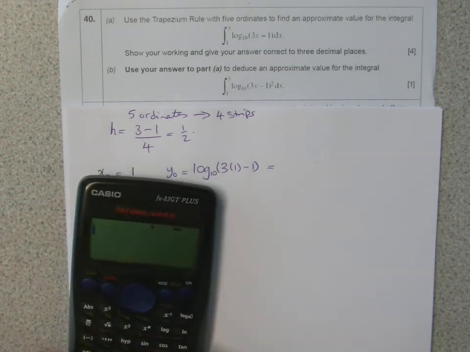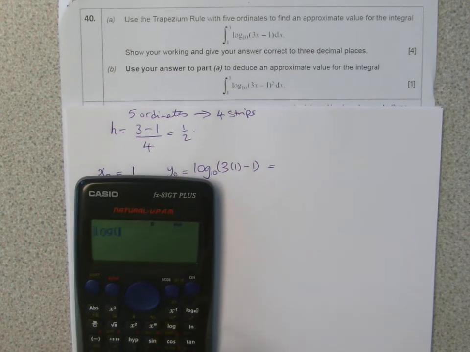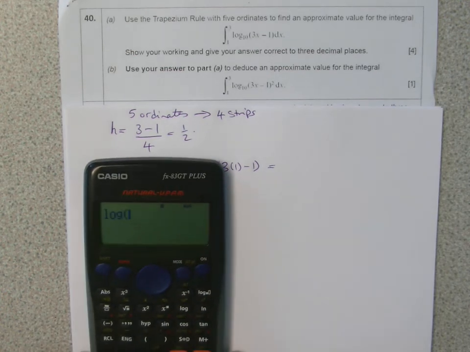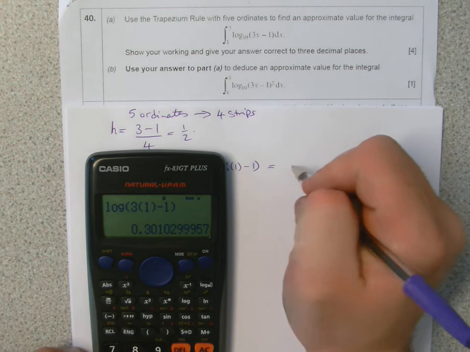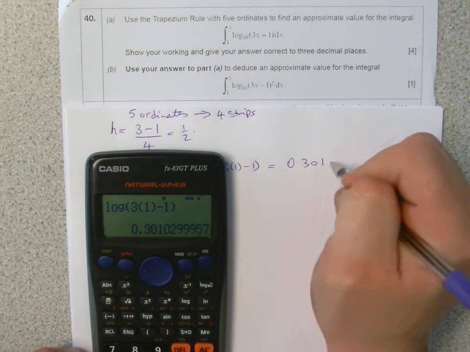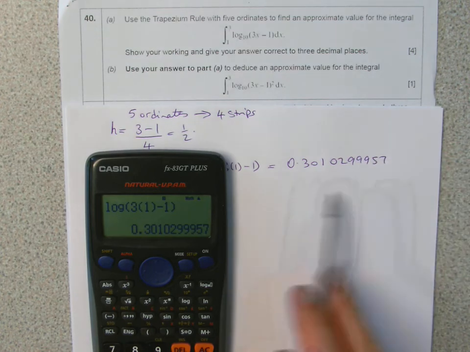So I'm going to get my calculator. Now what's good, if it's log to the base 10, you just use the normal log button here, right? If it's log to the base 10, that's what you always do. So log of 3 times 1, take away 1, and you type that in, and it will give you your answer, which is 0.301029997. Now it's important you write all of that down, right?